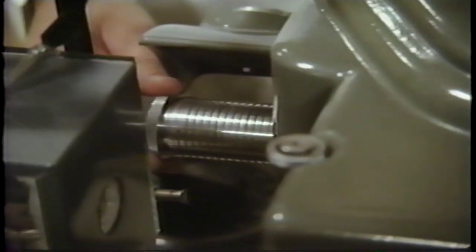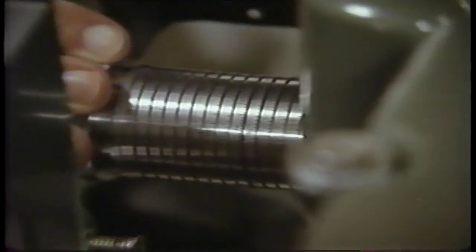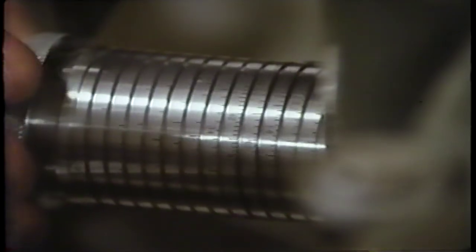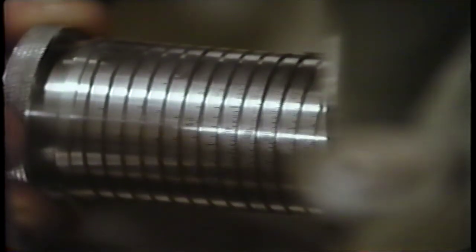We have covered the instrument to keep out external light. The micrometer head, which controls the quartz prism, allows us to select a single frequency, or color, to pass out through the slit and enter the cell.